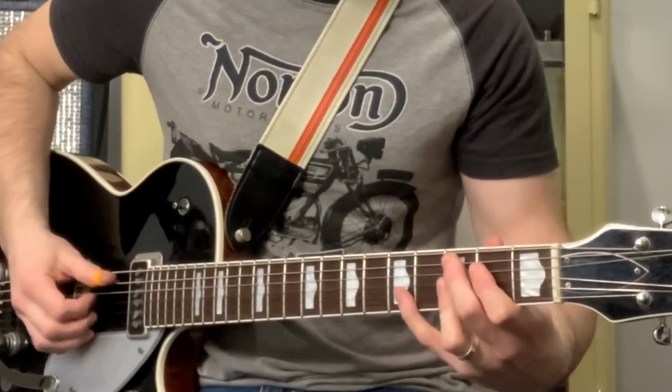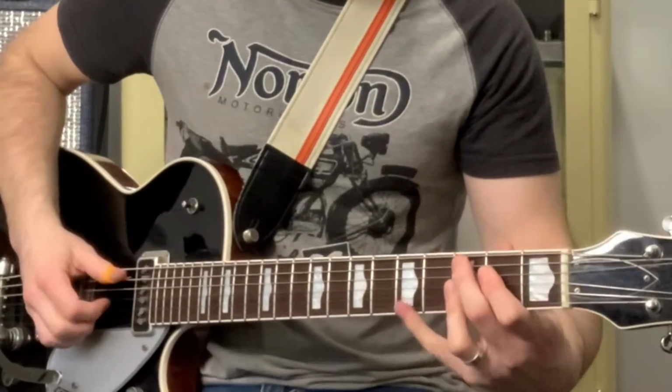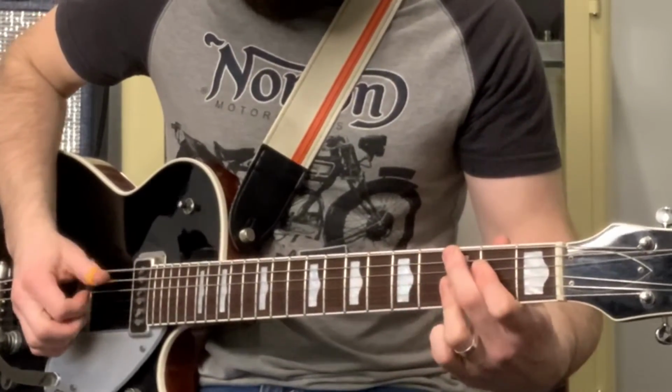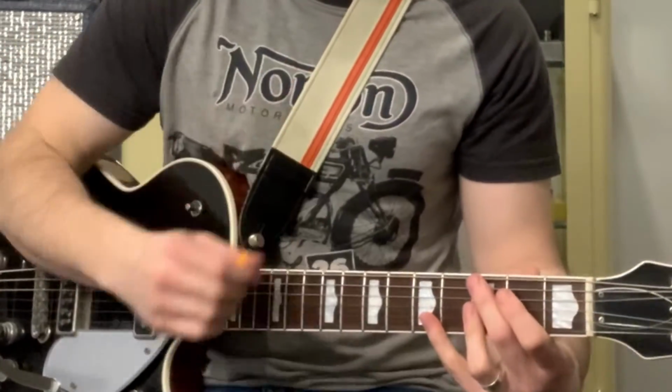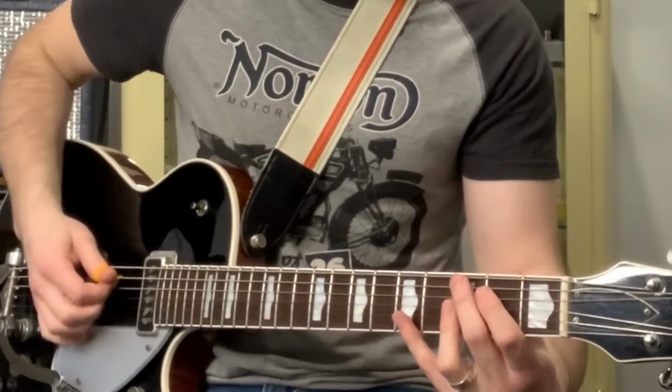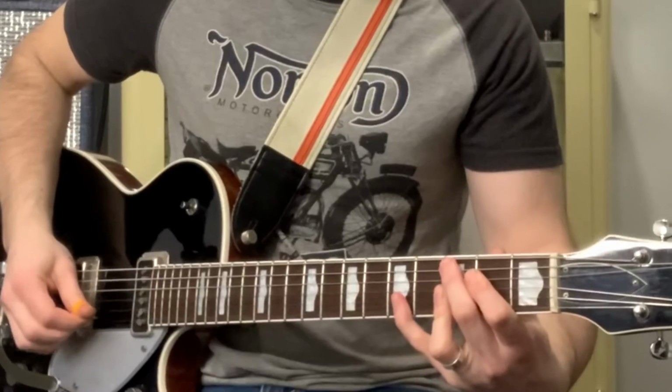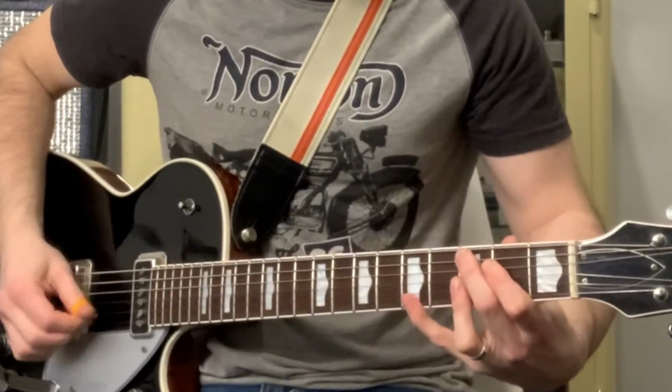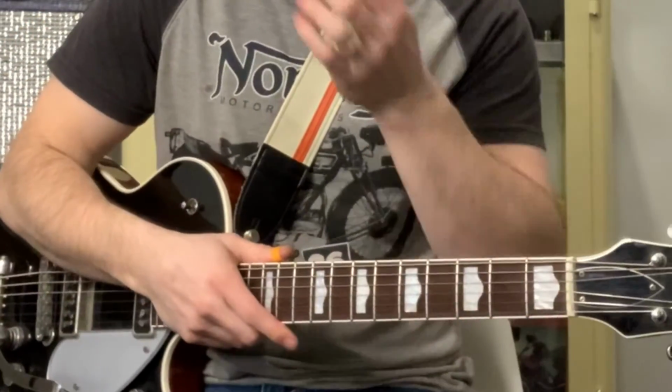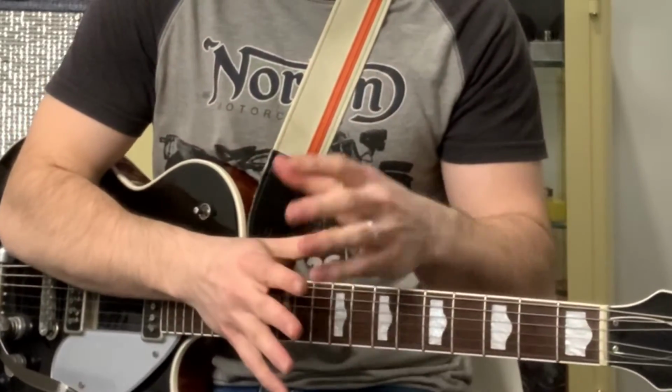And then of course we can start lifting and removing these extensions and playing little melodies. Or again, you might just be strumming and picking. Okay, so on the transcription on my Patreon, I've just included a tab version of each one of these chords.